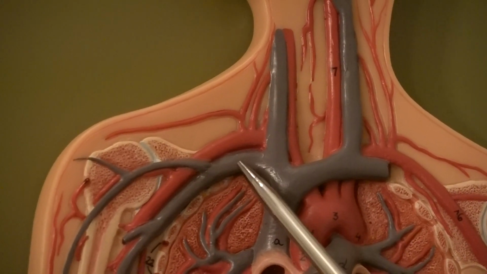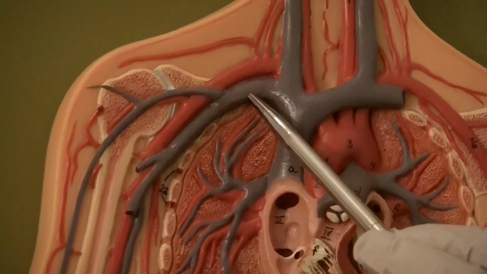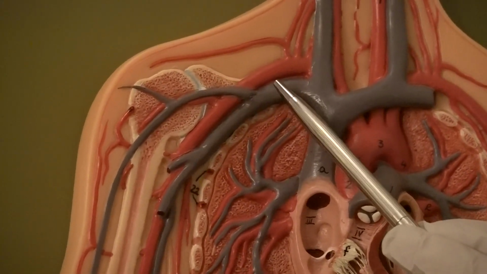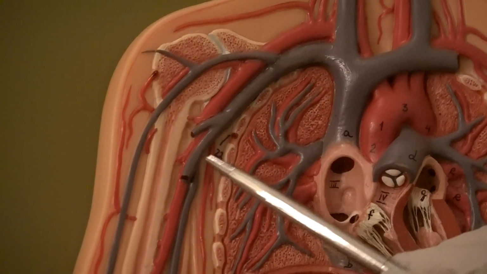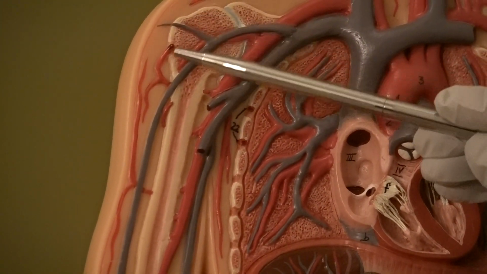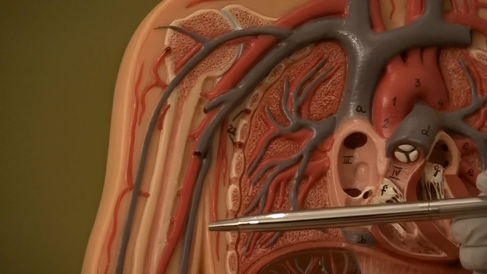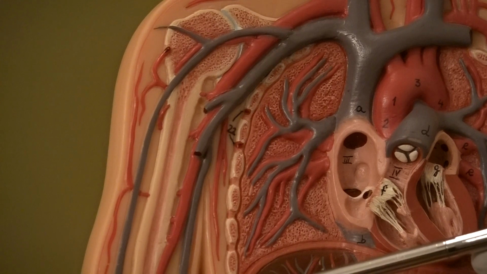Now I follow the subclavian vein to see which other veins it receives blood from. So I have to focus on shoulder and upper limb. First of all, in this model, the veins that I see in the upper limb are superficial veins, the veins that are closer to the surface.